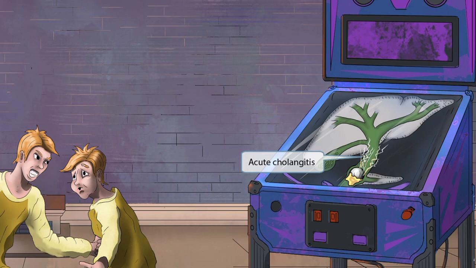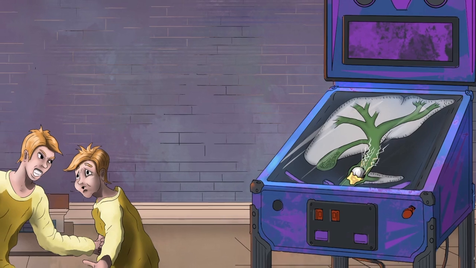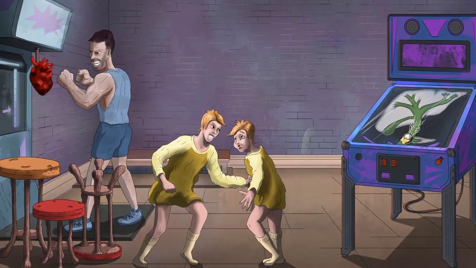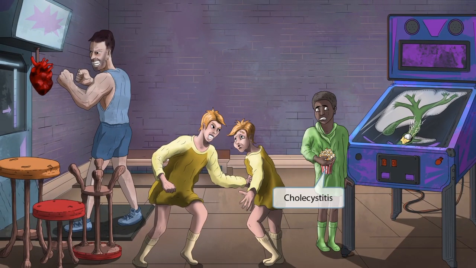And if accompanied by hypotension and altered mental status, the condition is termed Reynolds pentad. All of these failed attempts made that player even more annoyed. But where did he go? It seems like he's bringing something to destroy this biliary pinball machine.